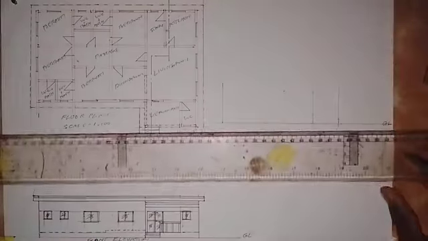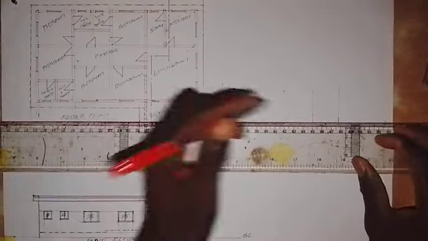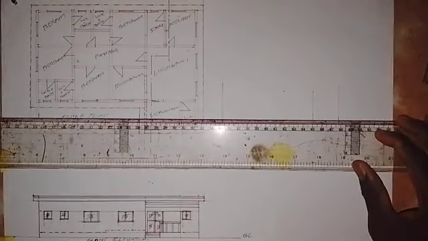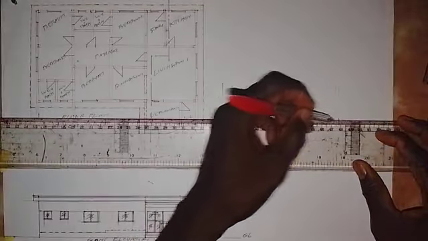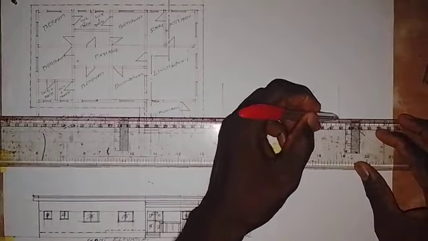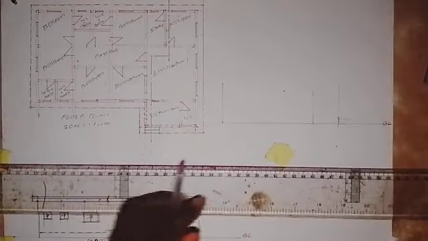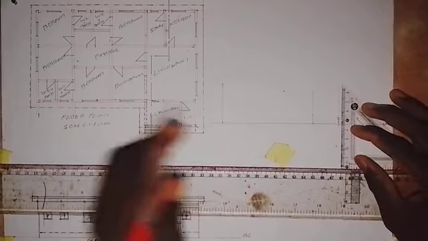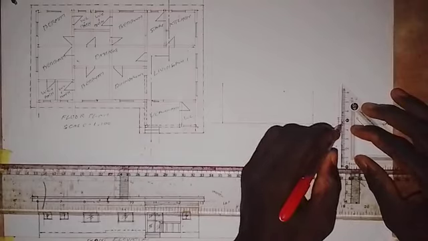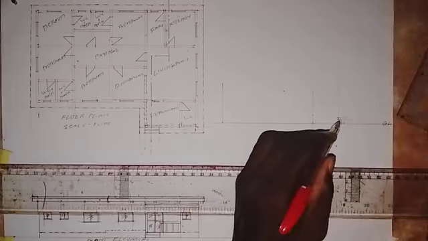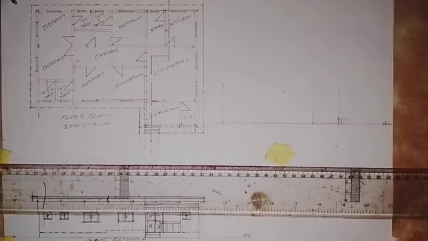Now we want to produce the steps. Here we draw a horizontal line to this side, and coming to this point we also draw a horizontal line to this side, and here we draw a horizontal line to this side. For this particular point I'm going to draw a vertical line, and here I will draw a vertical line from here to here. So this is the floor level.